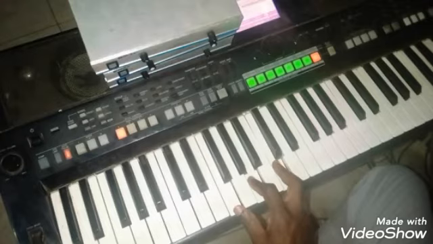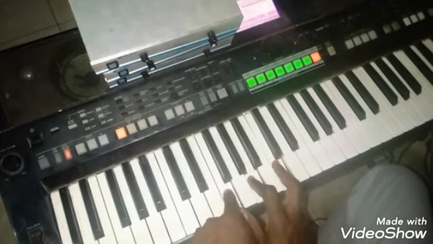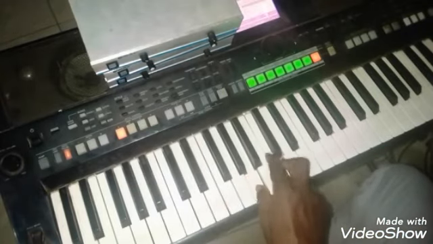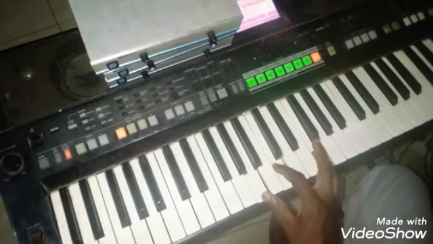But if you drop this, you leave this, and you go and hold this, it means that the first note from this side will be the third one. Yeah? Because you've left this one and you've taken it up there. The third will be the first from the left side. So this is what we call first inversion.